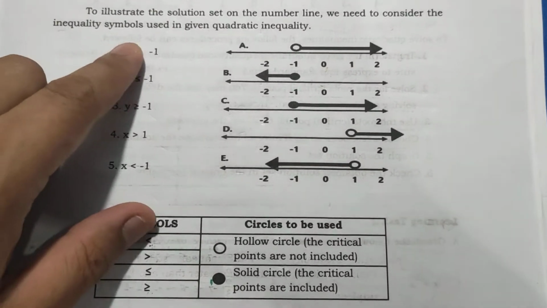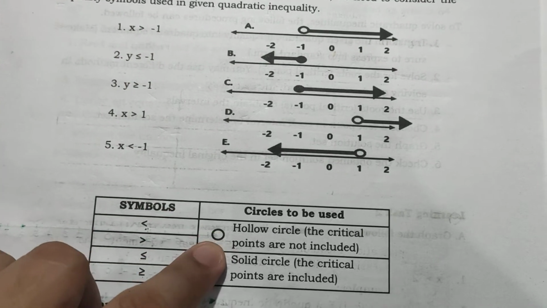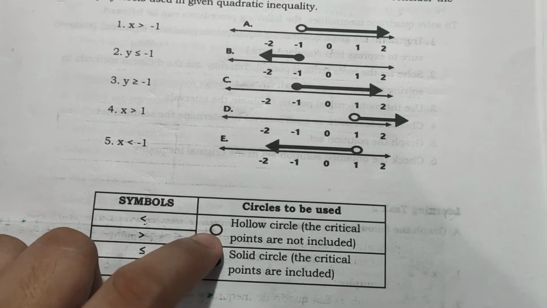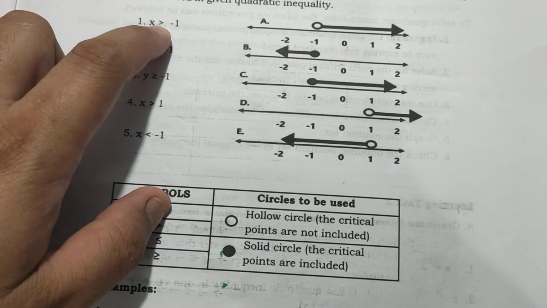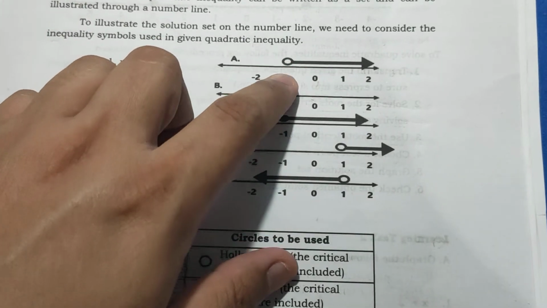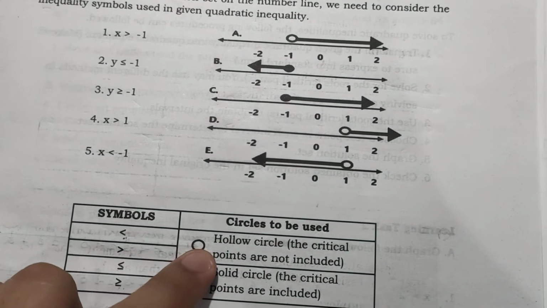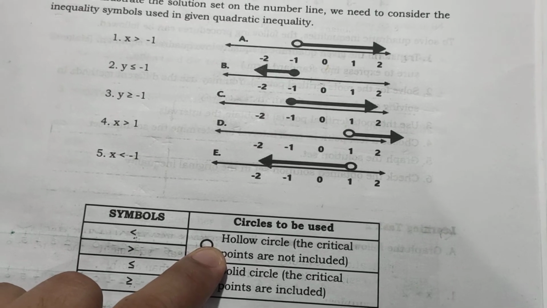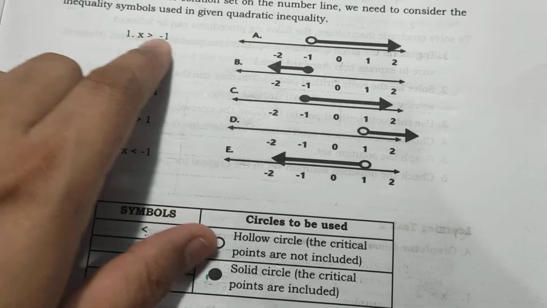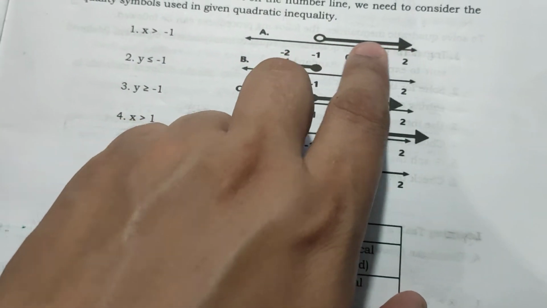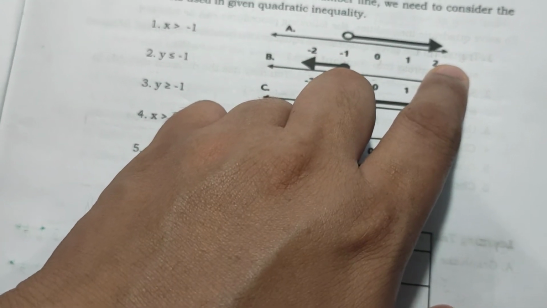Okay, class. In number 1, we are using the greater than symbol. So we will just use the hollow circle because it has no or equal symbol. Since you already have the negative 1, just put the circle above negative 1. So that's why we have here negative 1 above the circle, and we are going to use the hollow circle because we are not using the or equal symbol. We are going to use greater than, so you point it to the right. So your arrow or the solutions are to the right. Okay? Is it clear?